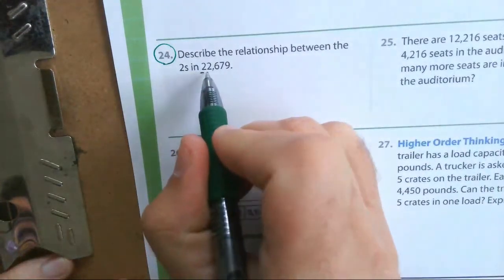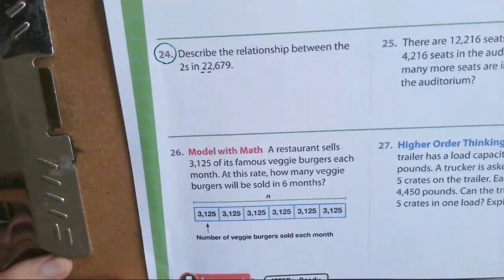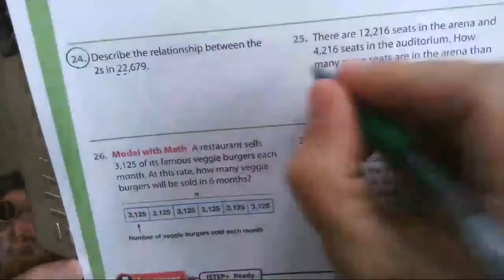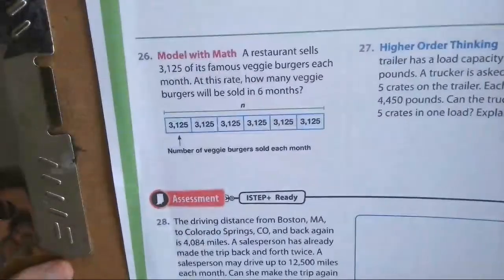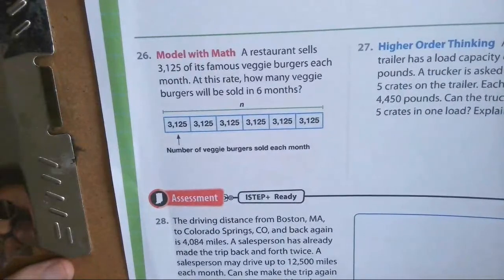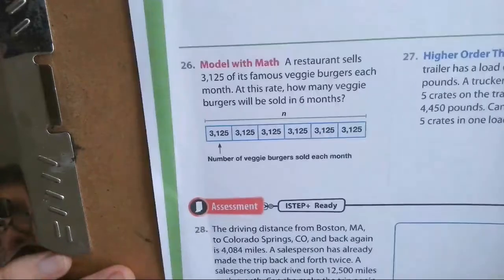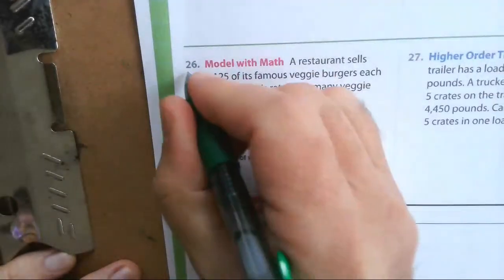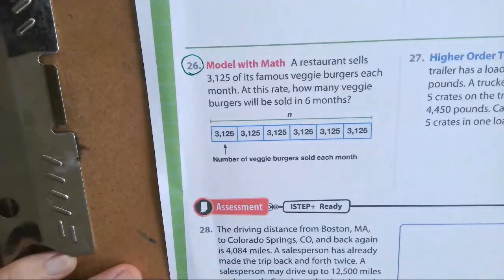How are these two related to each other? 25 is a good problem. And let's do 26. And that'll be our last one for today.